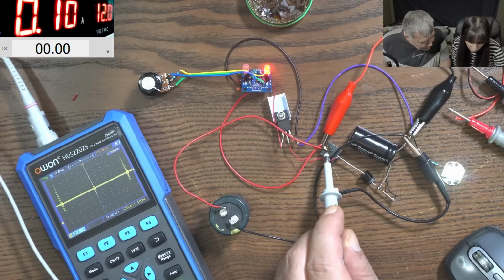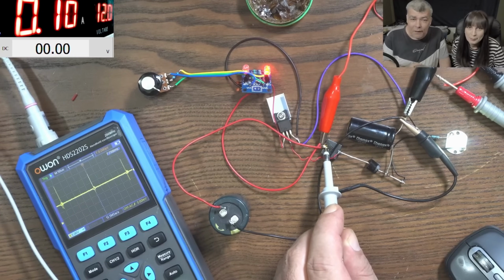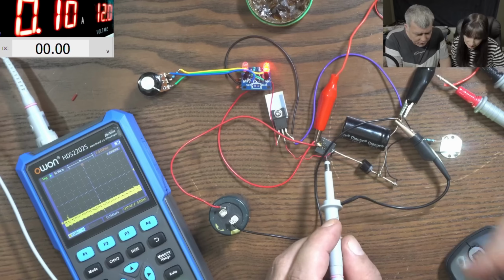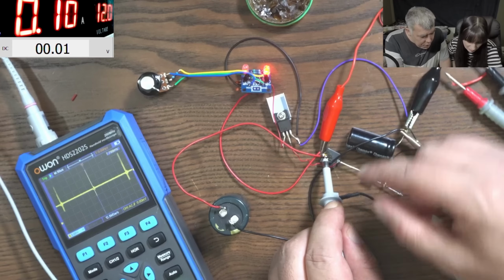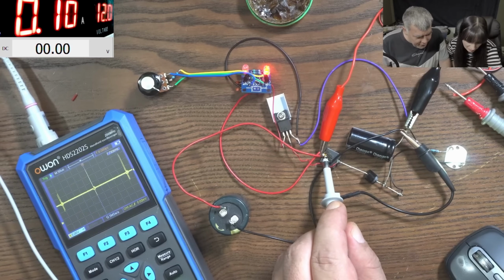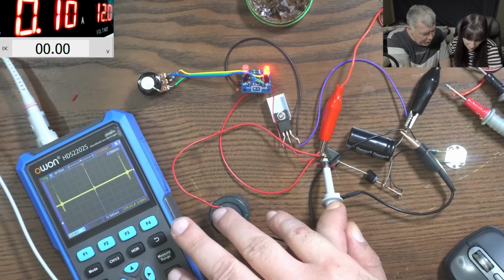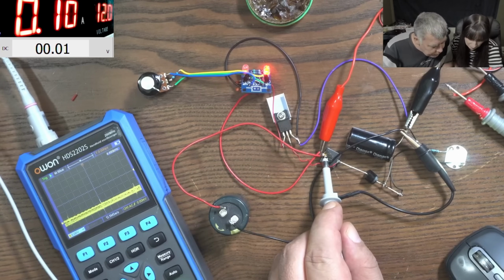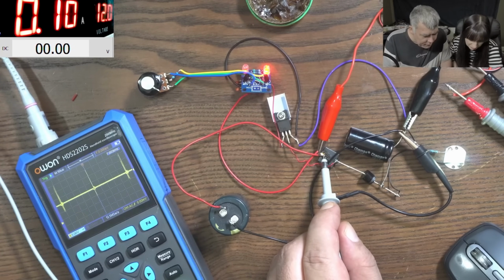Wait. Why is that happening? I just increased the sensitivity on the oscilloscope to see better what's going on here. But the signals are still there. Switching is still there, and it's big because I increased the amplification on the oscilloscope. Actually the ripple is not that high, but it's still there.